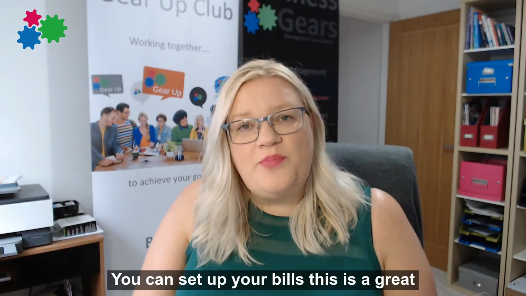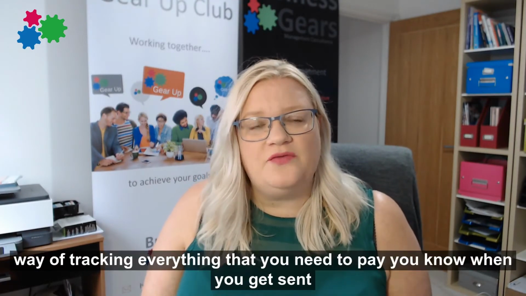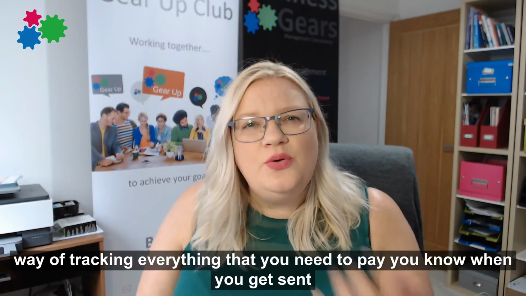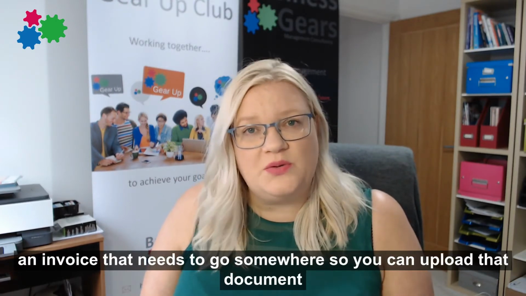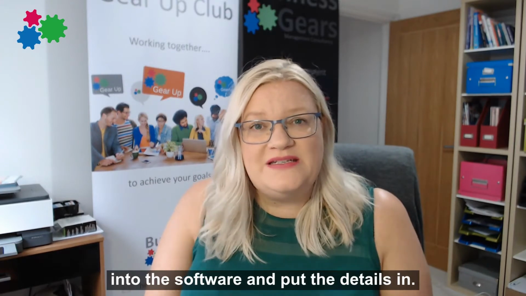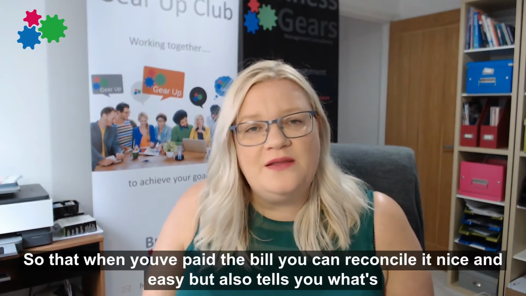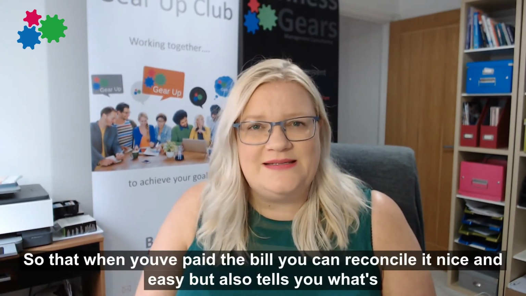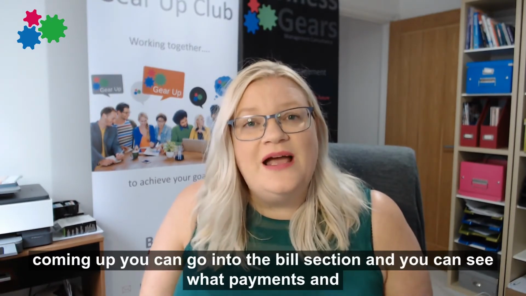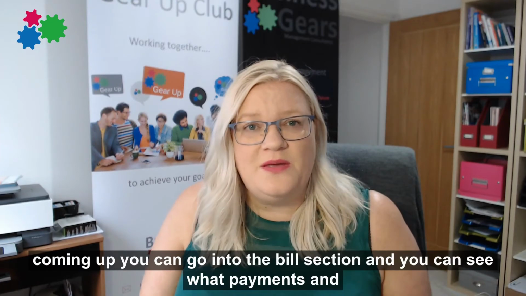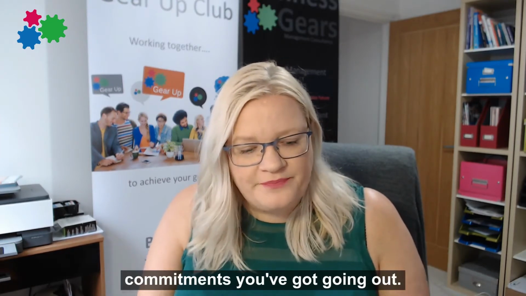You can set up your bills. This is a great way of tracking everything that you need to pay. When you get sent an invoice, it needs to go somewhere. So you can upload that document into the software and put the details in so that when you've paid the bill, you can reconcile it nice and easy. But also it tells you what's coming up. You can go into the bill section and you can see what payments and commitments you've got going out.